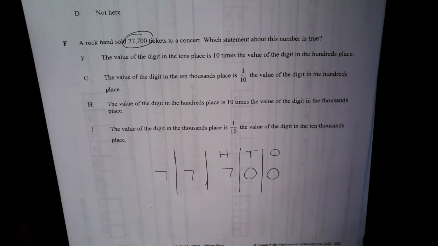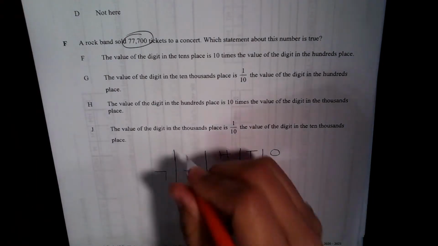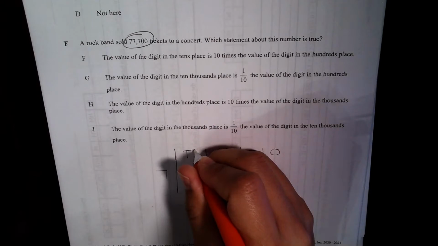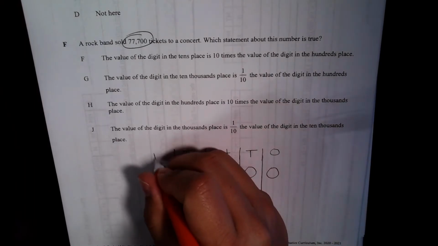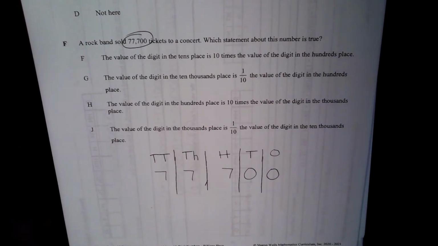After the hundreds, who can tell me what would be next? Bella? The thousands? Thousands, awesome. I'm going to put a capital T and a lowercase h, so I don't confuse it with the tens. After the thousands, what's next? Ones, tens, hundreds, thousands. Alexa? 10,000. So I'm going to put 2 capital T's. All right.